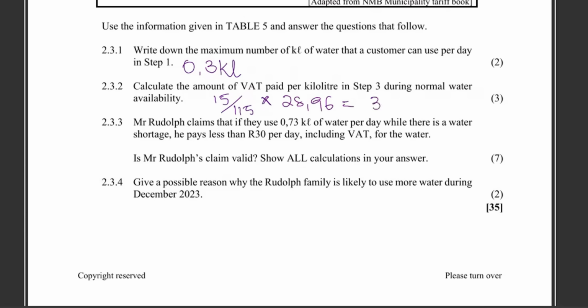So the amount of VAT is 3 rand 78 cents. Okay, so we come down here and we say, Mr. R claims that if they use 0.73 kiloliters of water per day, while there is a water shortage, he pays less than 30 rand per day, including VAT. Take note of that. So let's go and look at the table here.